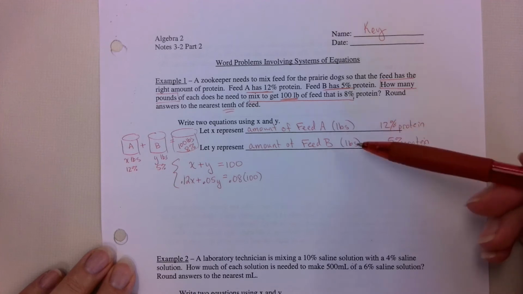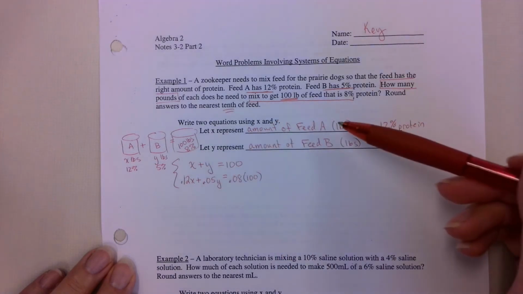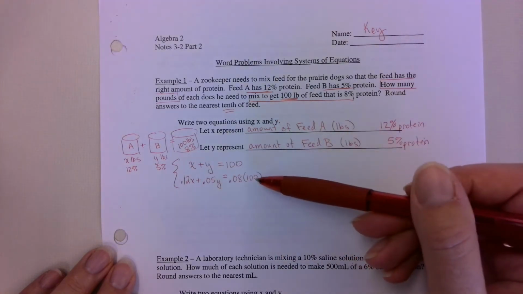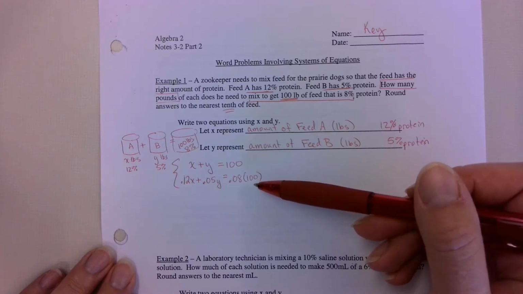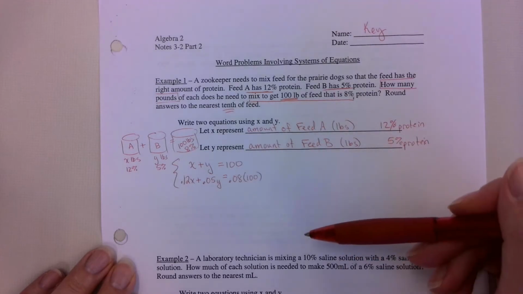You're going to define your variables. If a picture helps you, draw it. But define your variables and set up your system, and that's all you're doing. You're going to stop there because we want to check our systems and make sure they're correct. Now, for today, we're going to keep going.